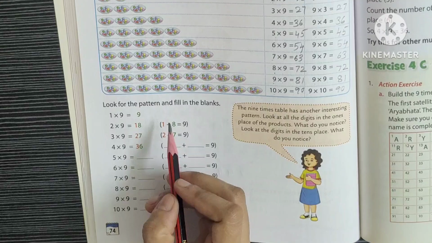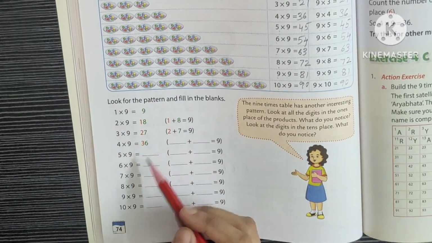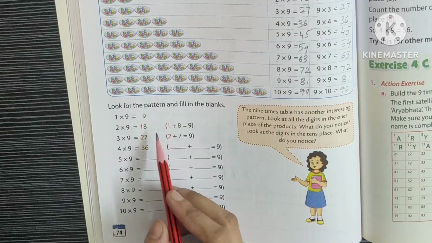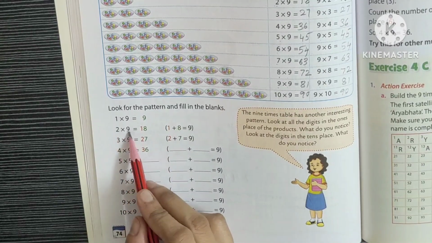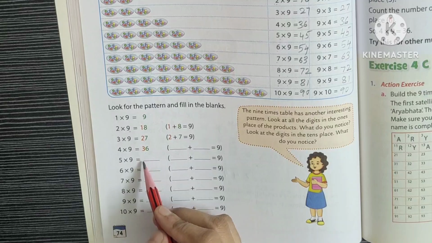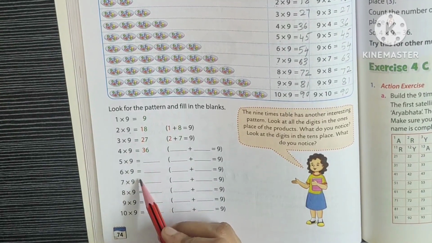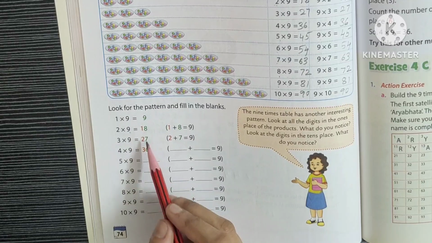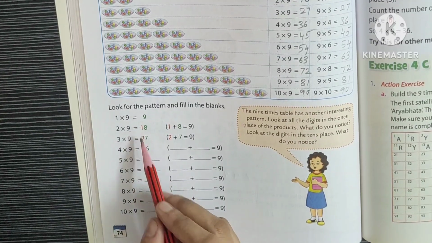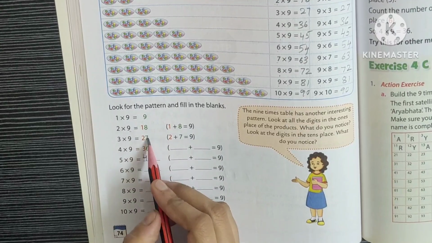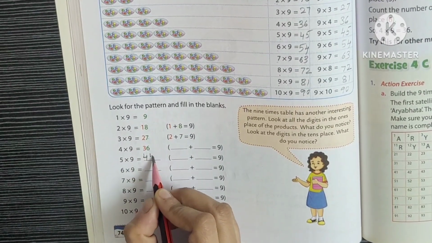Look for the pattern and fill in the blanks. We have to see the pattern and fill the blanks. 9, 2 nines are 18, 27, 36. So here the first digit is increasing and the second is decreasing. 9, 8, 7, 6. Here 1, 2, 3. Next is 4. 9, 8, 7, 6, 5.